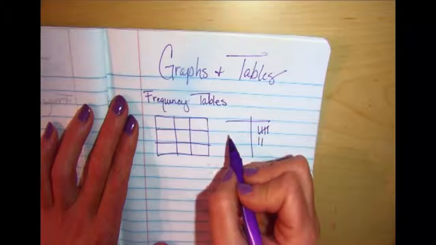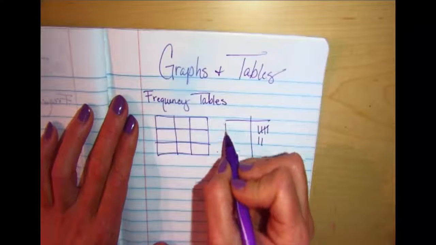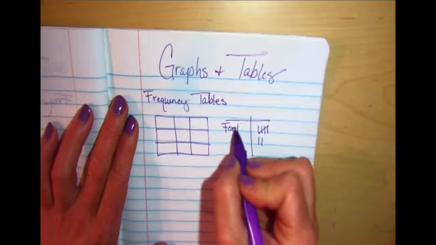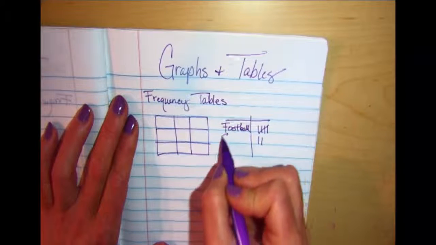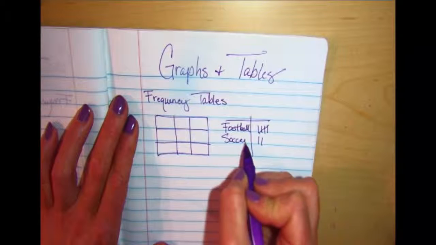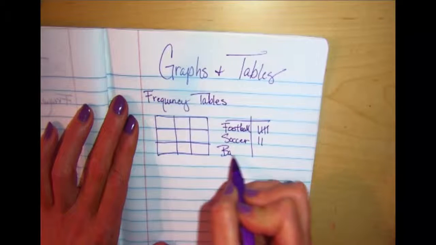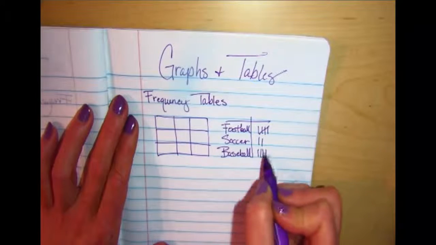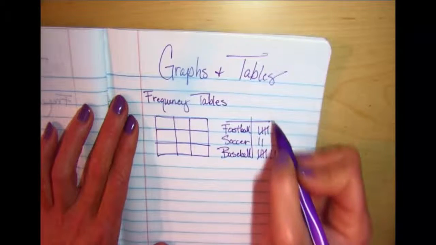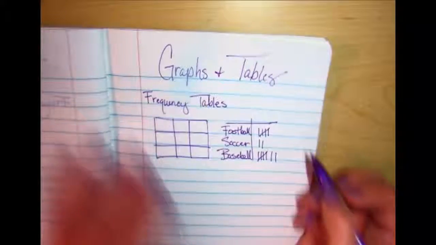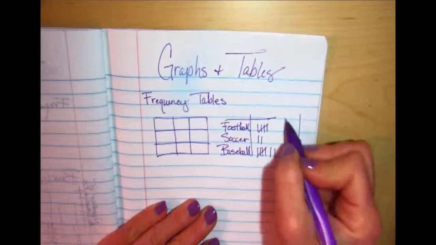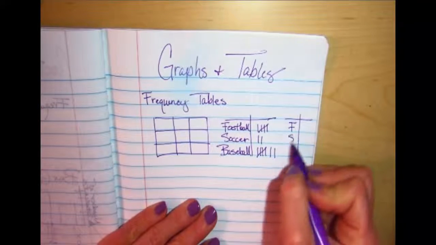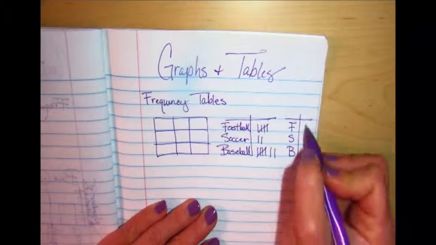So if it's something on your favorite sport, football, soccer, baseball. Anyway, when you do this, you're just doing tally marks, or you could just do numbers to show your data.